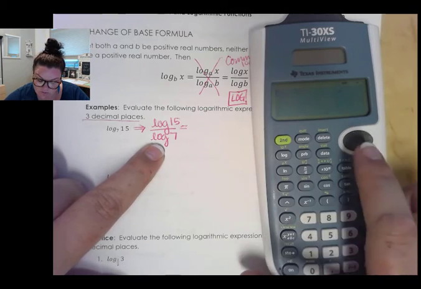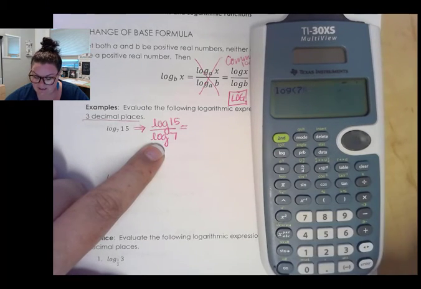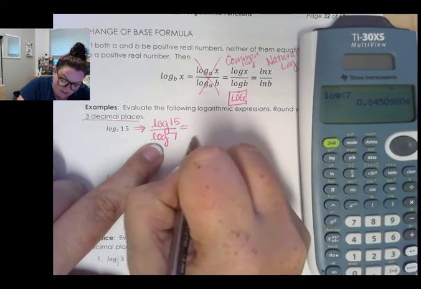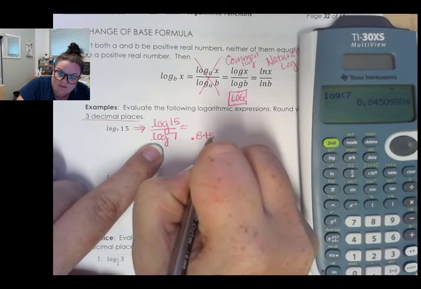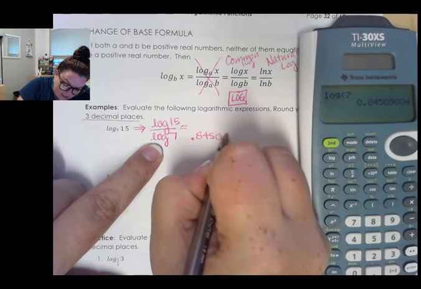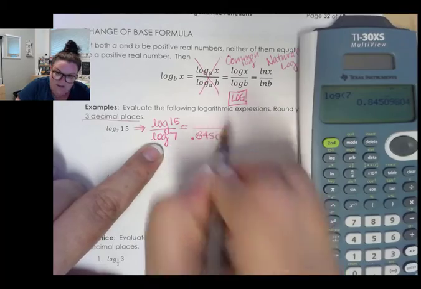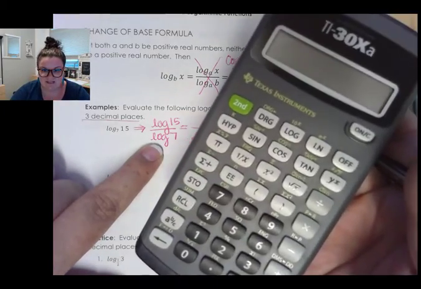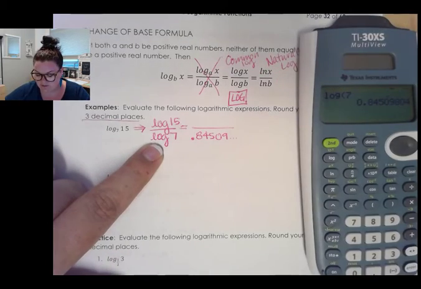I'm going to do log of 7 and see what that equals. It equals that mess. So I'm going to write on the bottom here, this is 0.08509 and some more stuff. I'm working this out for if you have a calculator like this. Mine died, but I can still show you how to do it.